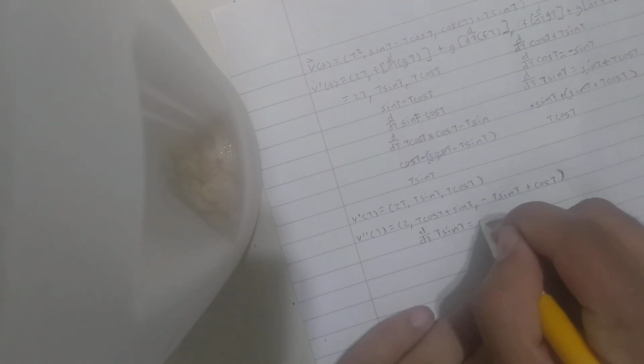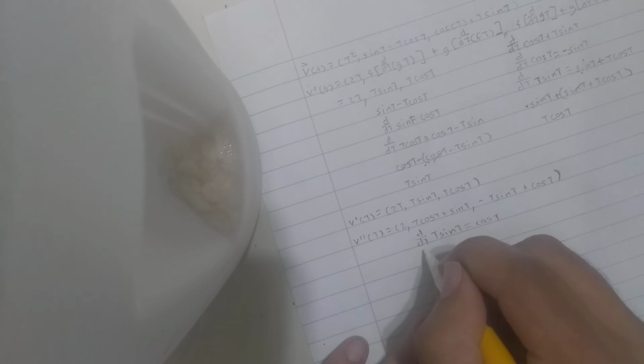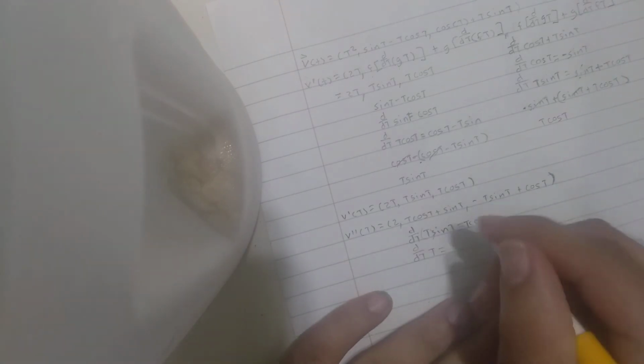Remember, so we have is equal to cosine t, and then the derivative dt, because we have this as well, we have to add it here, and the derivative of t is of course 1.